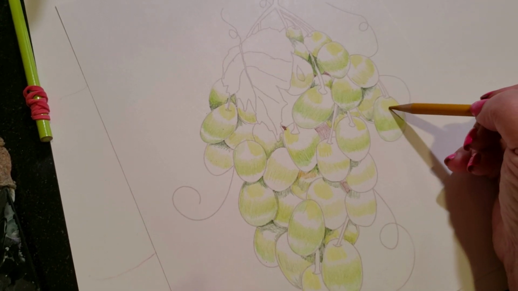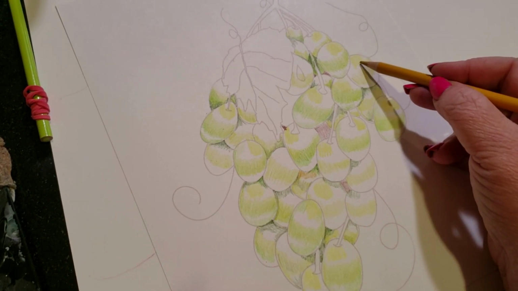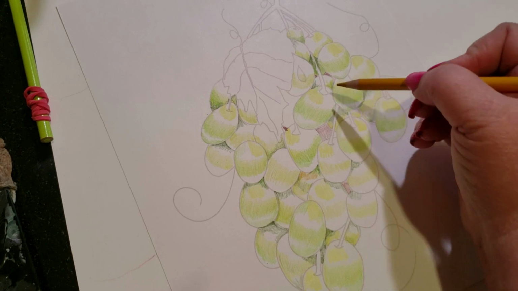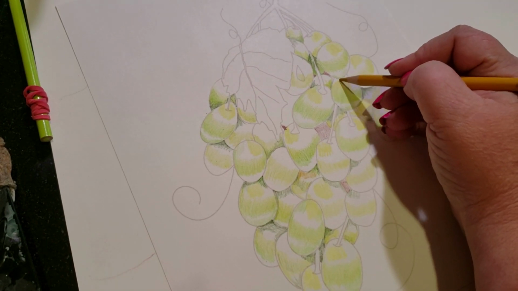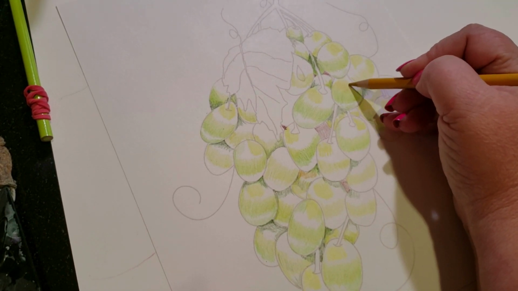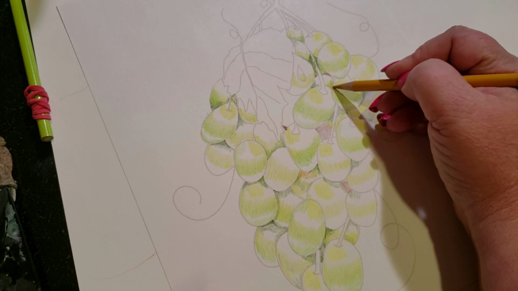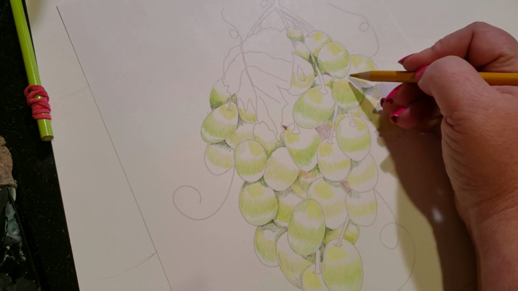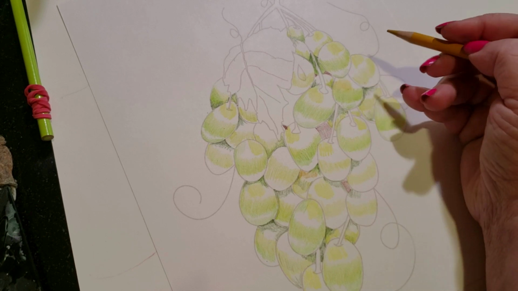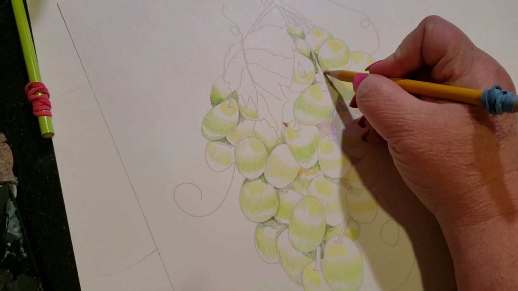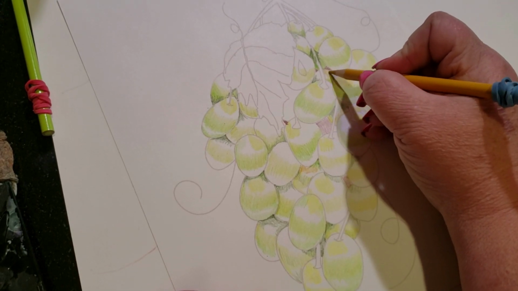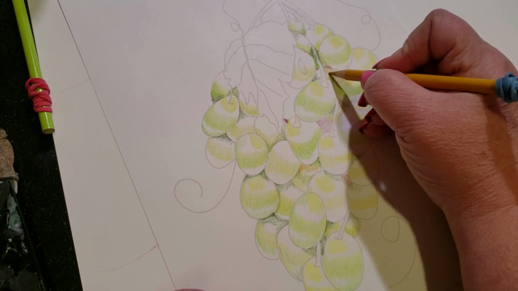It works. This is light. This would be light. This would be a little bit darker, and that's because it's going to have a pretty hefty cast shadow on it. This is going to go even darker, but I'm putting it in.